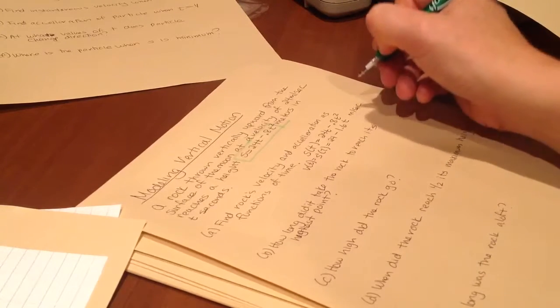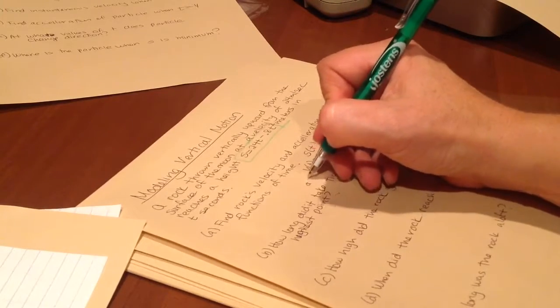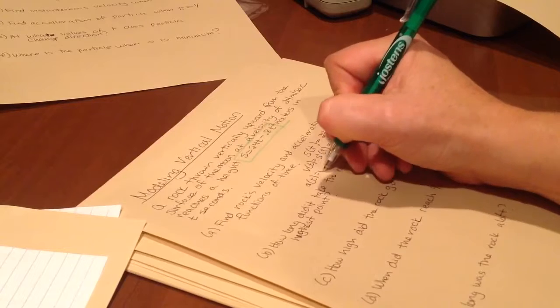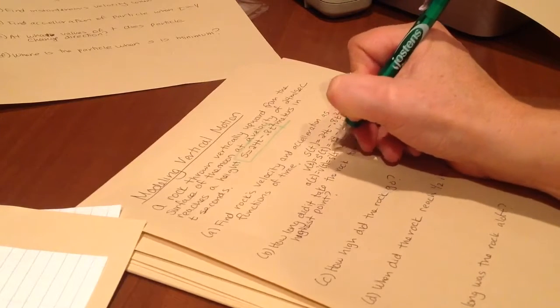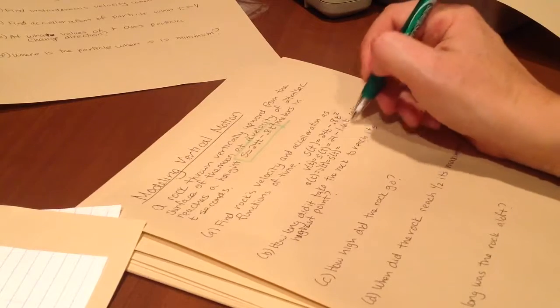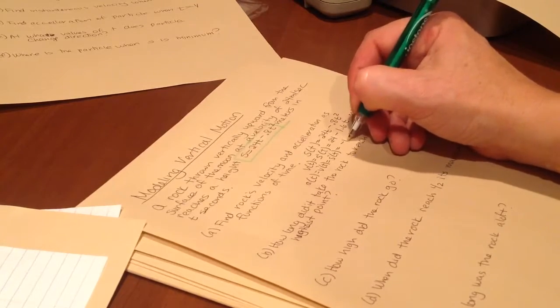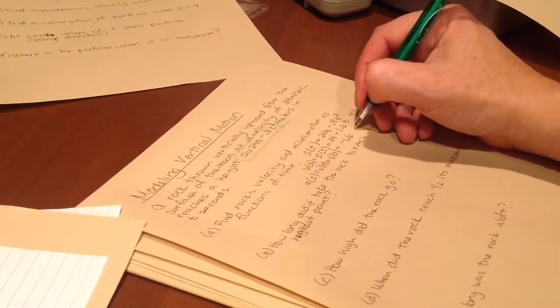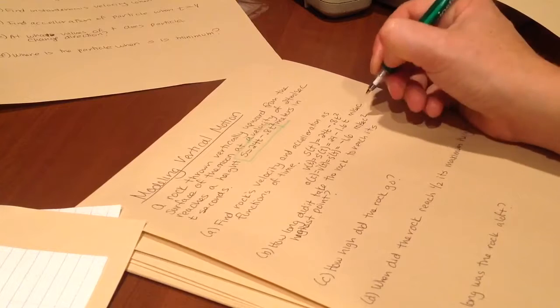And then we know that acceleration is the first derivative of velocity, or the second derivative of the position graph. So if I take the derivative of 24 minus 1.6t, I just get minus 1.6. And we know acceleration is in meters per second squared.